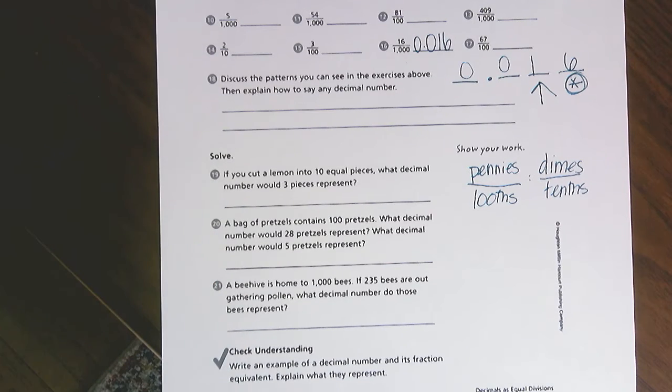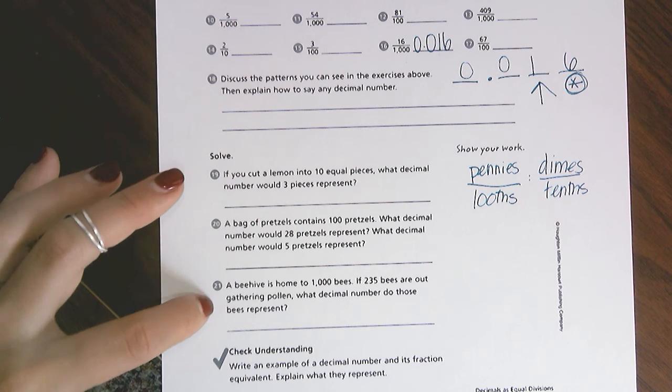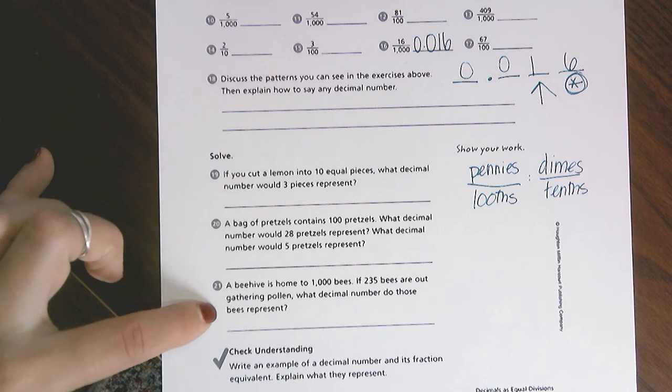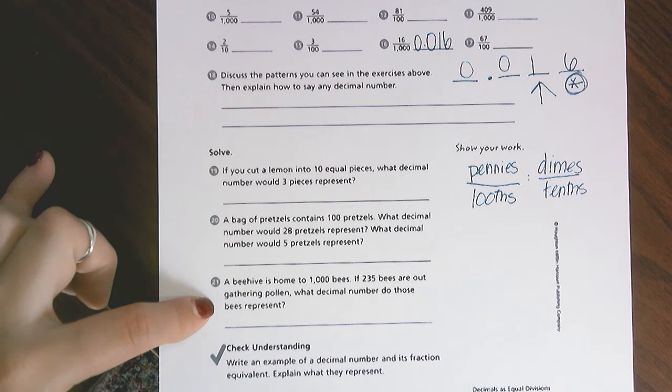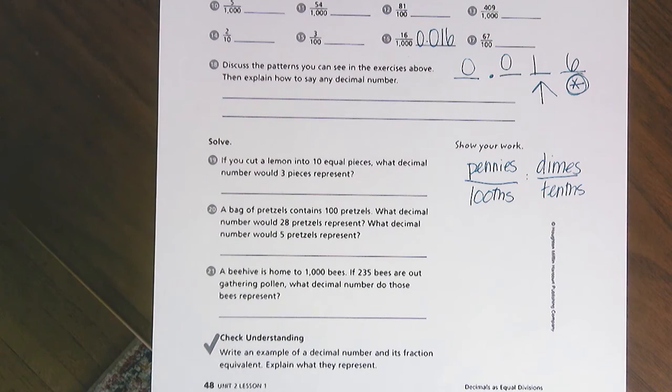You have 3 word problems that you are going to work on. The first one says, if you cut a lemon into 10 equal pieces, what decimal number would 3 pieces represent? And then 2 more, one with hundredths and one with thousandths.